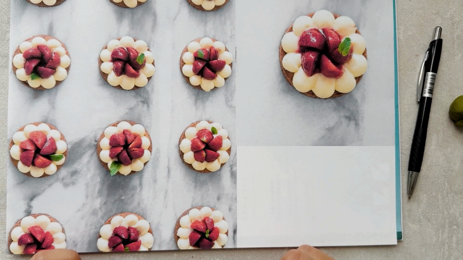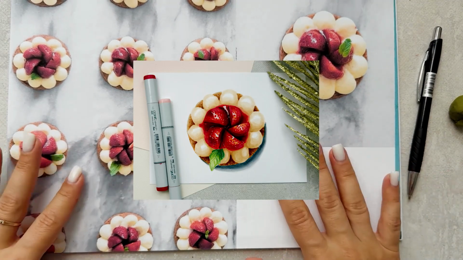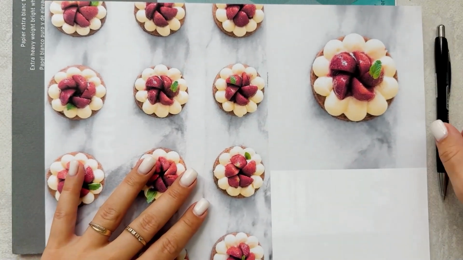It's summertime and strawberry season, and I couldn't resist picking this strawberry tart for today's drawing. In this video, I'll show you all of the coloring process and show you the exact colors I'm using.